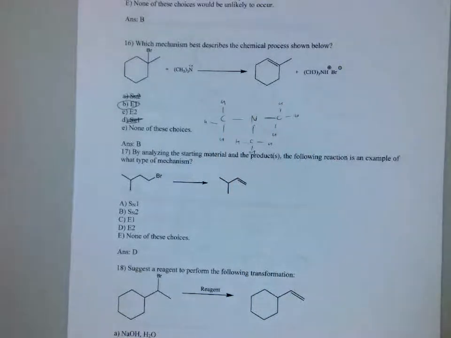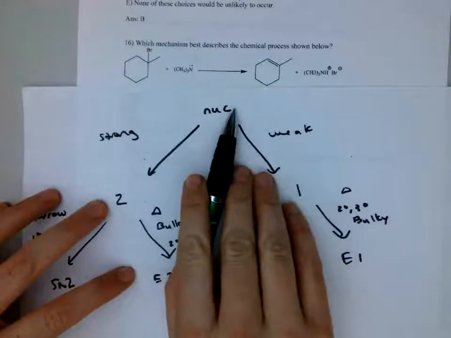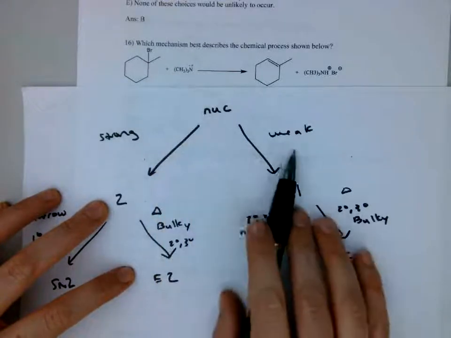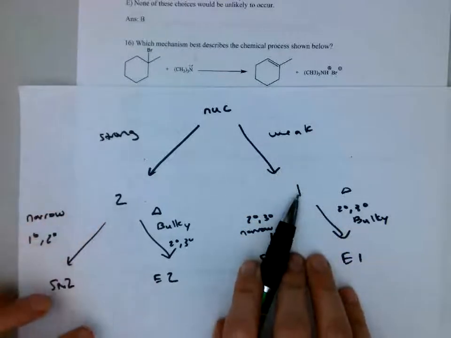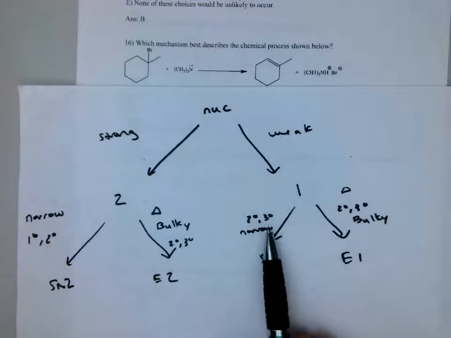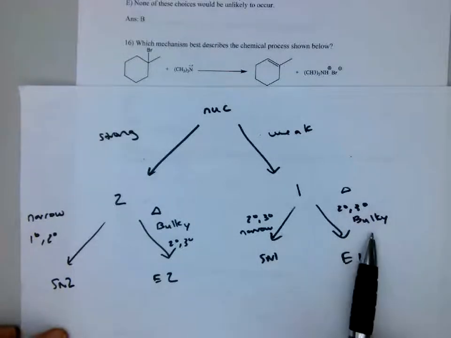Oh, and part of why, so I should have gone this way. So let's do it from the beginning. We've got our nucleophile. This is not negatively charged and it's bulky, so it's going to go to the one side for sure. And it's also going to go to the one side because we know it's got the secondary or tertiary, so the carbocation will be stabilized. The bulky leaving group makes me think it's an E1.